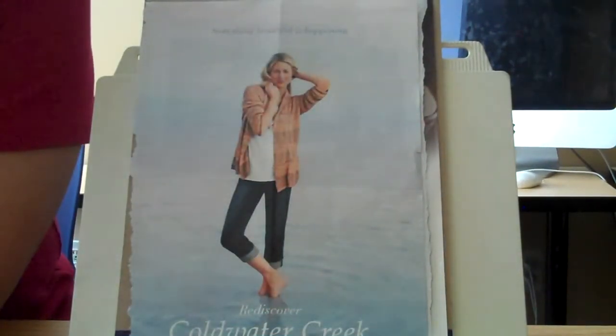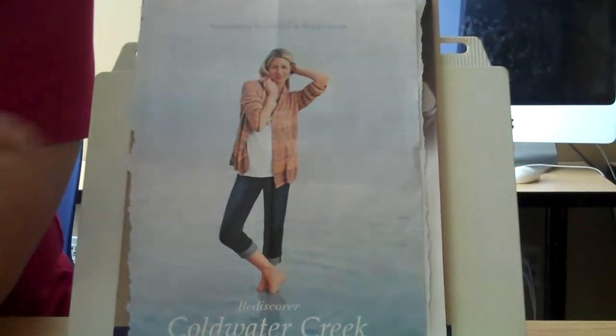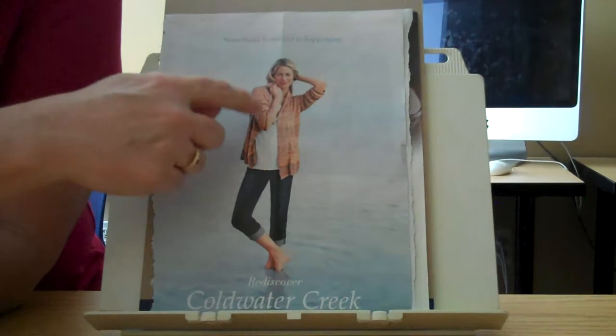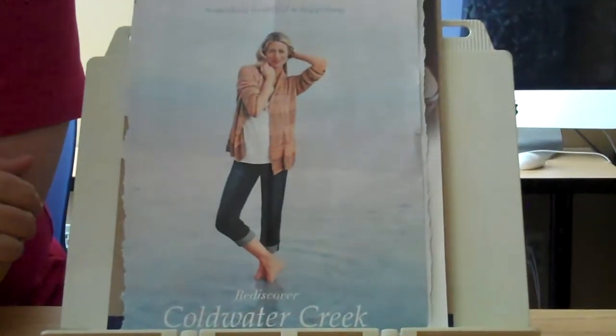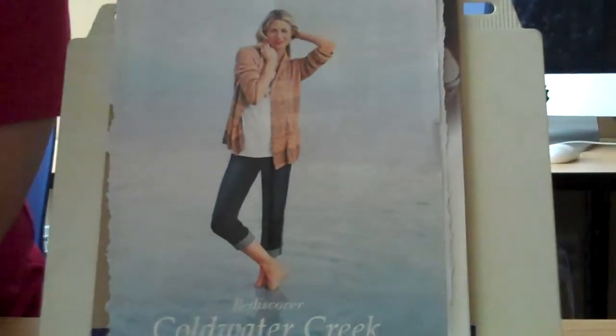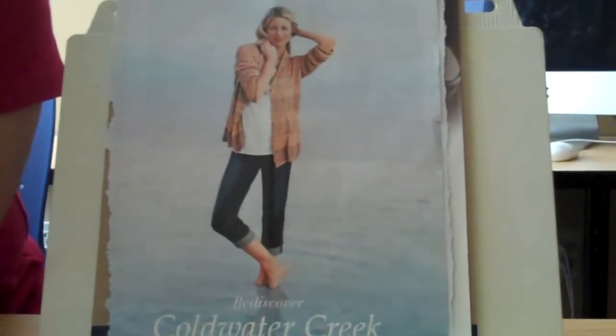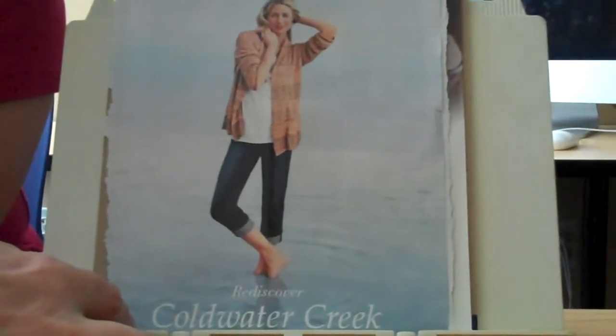Or here in this case, just the way the model has her feet. These feet are positioned, and also the arms, by the way, her one arm is pointed downward, and also the way the folds of her essentially tunic are, they're all pointing down to the name of the product.